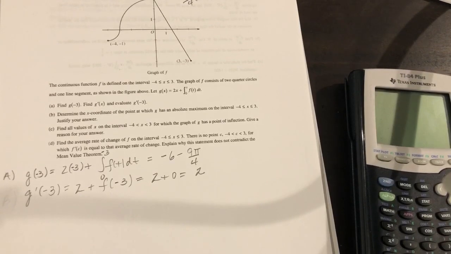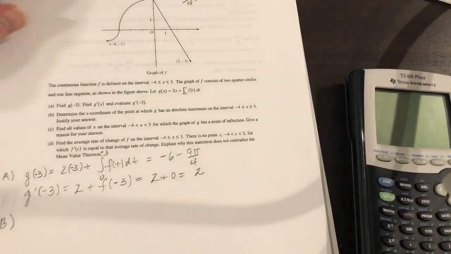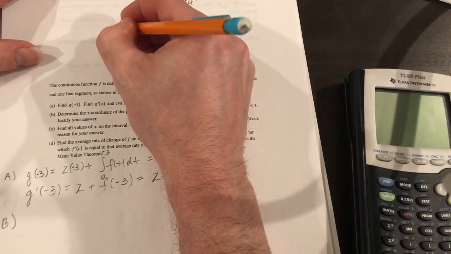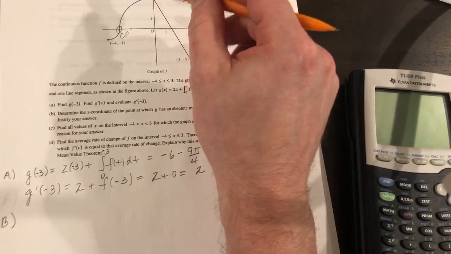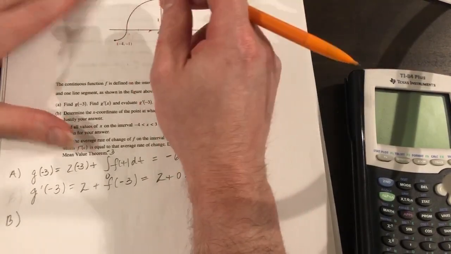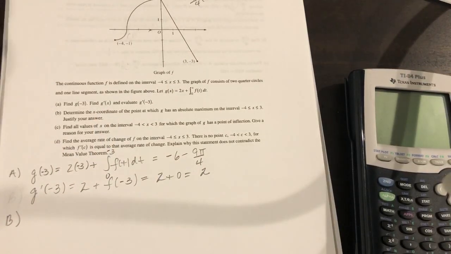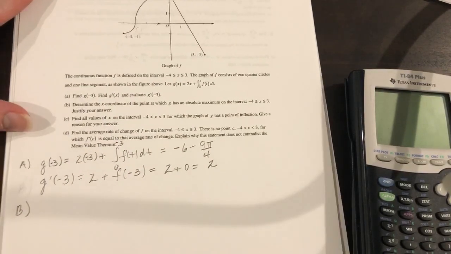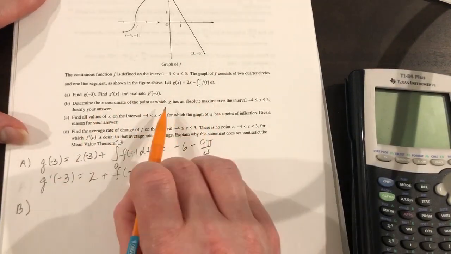Part B, it says determine the x-coordinate of a point at which g has an absolute max. Okay, so absolute maxes, we have to consider the end points and we have to consider your critical points. So that would kind of be a critical point right here. And over here. Usually if this was the derivative graph, but it's not. So don't immediately jump there. Okay, it kind of is, it kind of isn't.